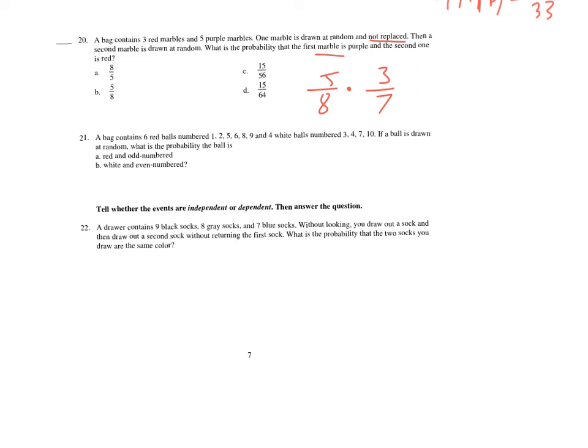Next one, number 21. All right, so on this one, we want red and odd numbered. Now, this is just one ball, so I'm only going to do this with one fraction. And so if it's red and odd, I just need to count those up. So 1, 2, and 3. So 3 out of the total of 10. And then it says white and even numbered, really the same idea there, so I'll let you guys figure that out.